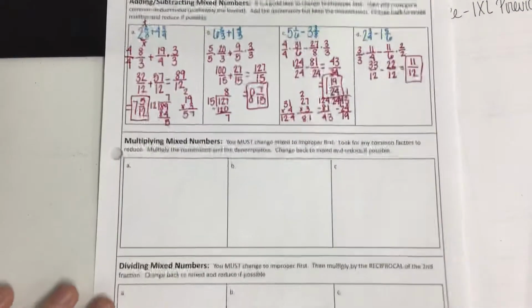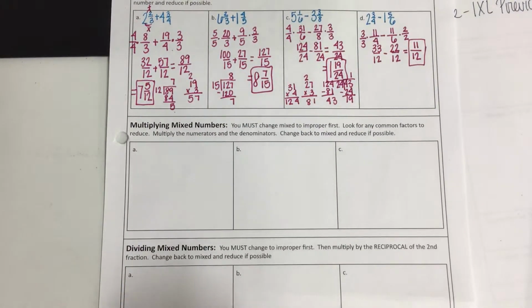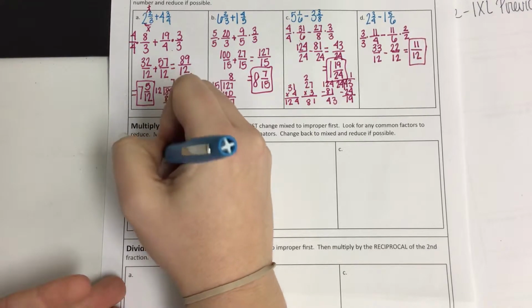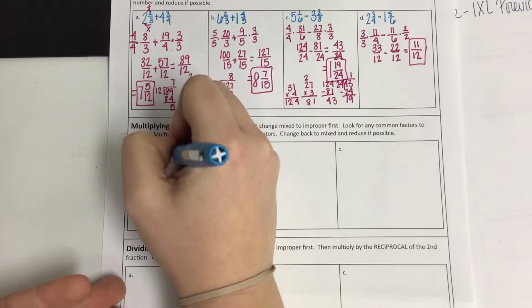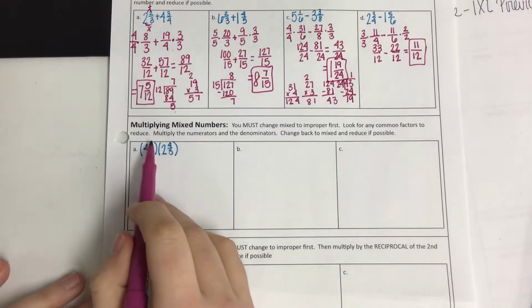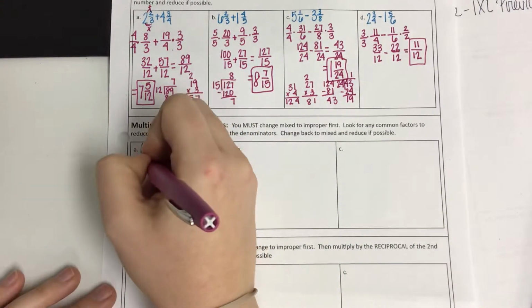So let's switch gears to multiplication. Again, in order to multiply, we must first change to improper. So our first problem is 4 1/3 times 2 4/5. Again, we're going to change to improper. So we'll do 4 times 3 plus 1, which gives me 13 over 3.